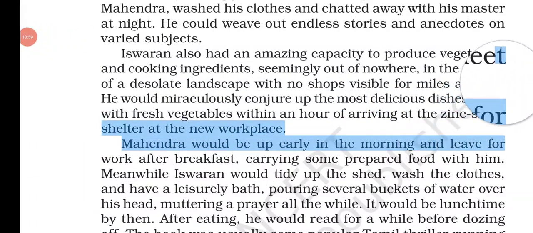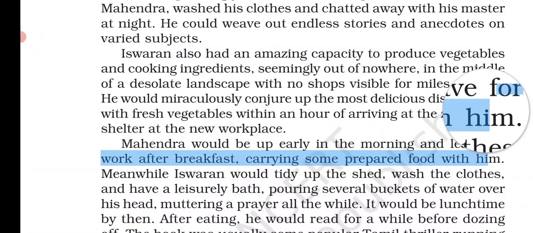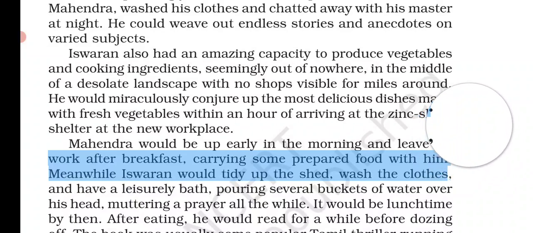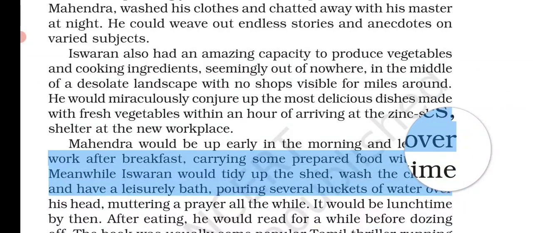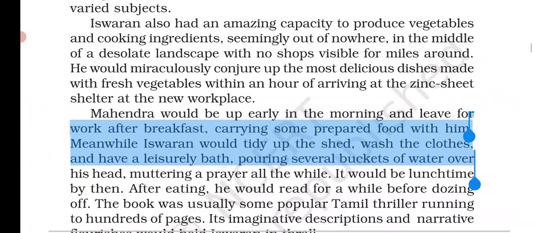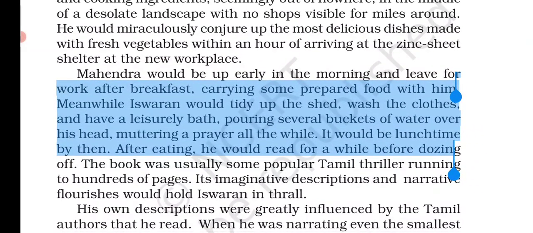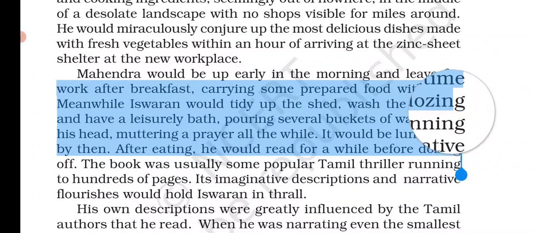Mahendra would be up early in the morning and leave for work after breakfast, carrying some prepared food with him. Meanwhile, Ishwaran would tidy up the shed, wash the clothes, and have a leisurely bath, pouring several buckets of water over his head, muttering a prayer. All the while, it would be lunchtime by then. After eating, he would read for a while before dozing off.